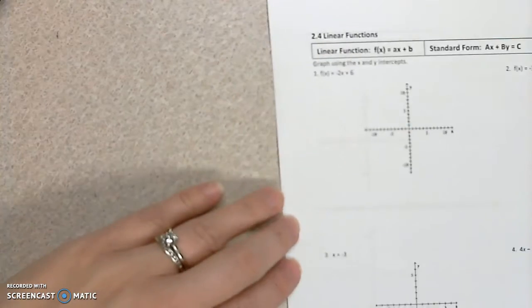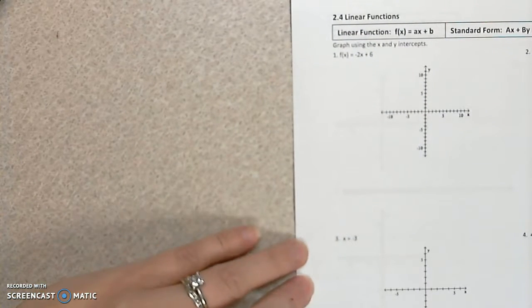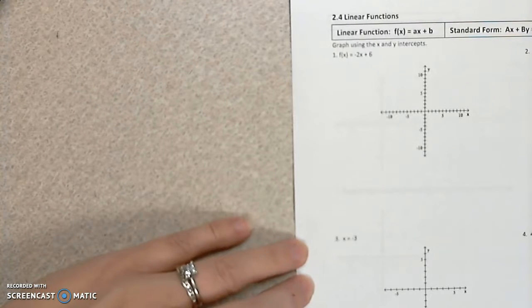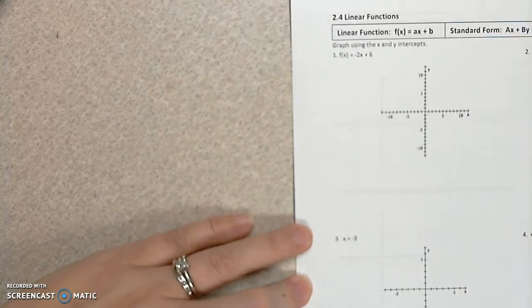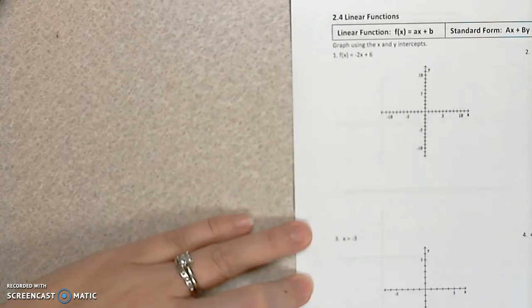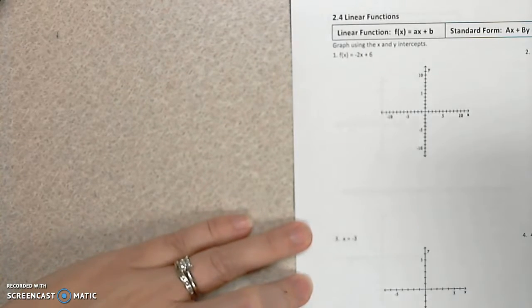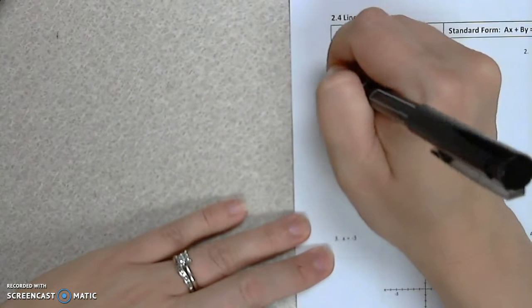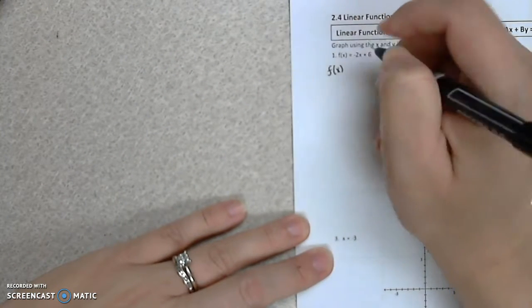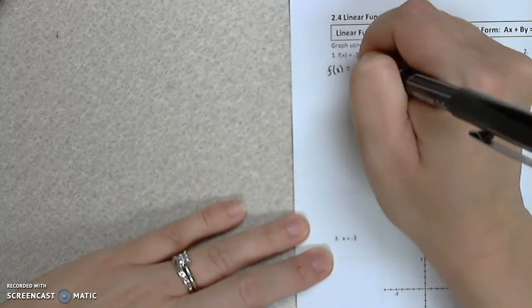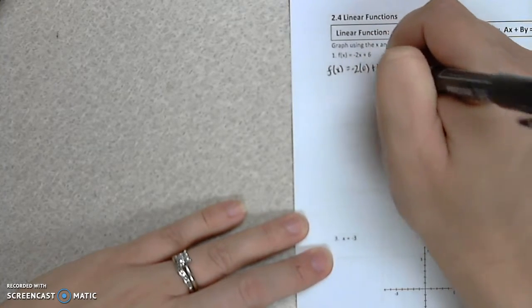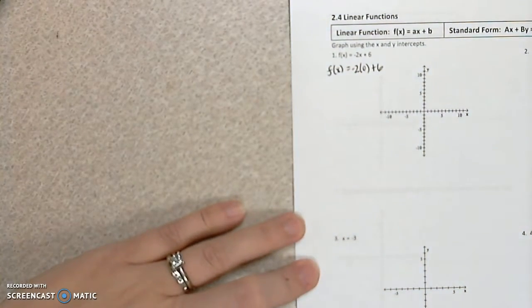So here, let's look at the first equation. It says f of x equals negative 2x plus 6. If I want to graph using the x and y intercepts, what I'm going to do is first let x be 0. So I'm going to say f of x equals negative 2 times 0 plus 6.